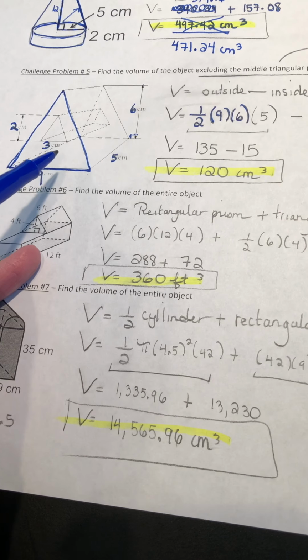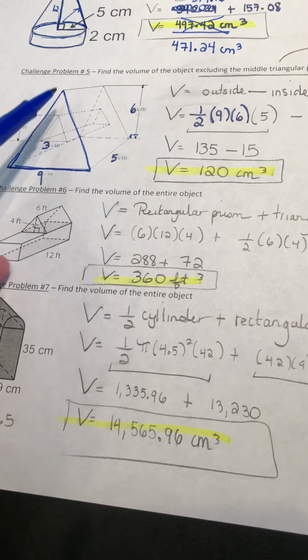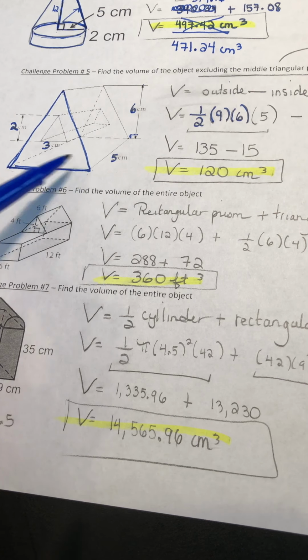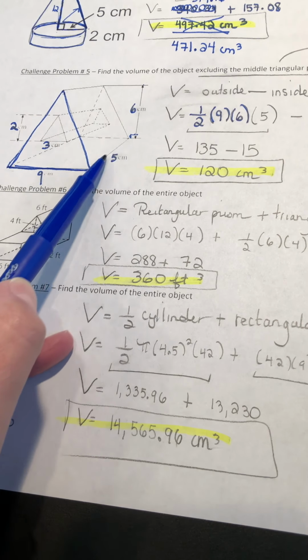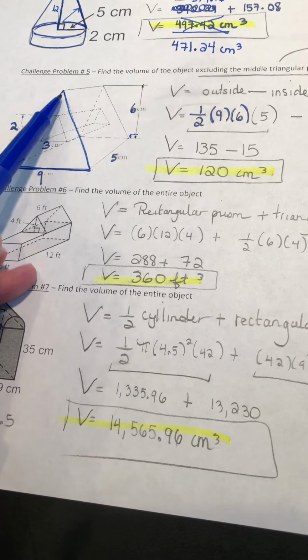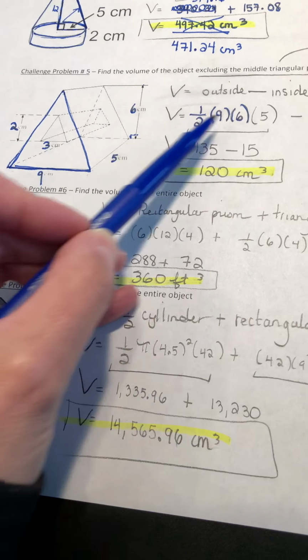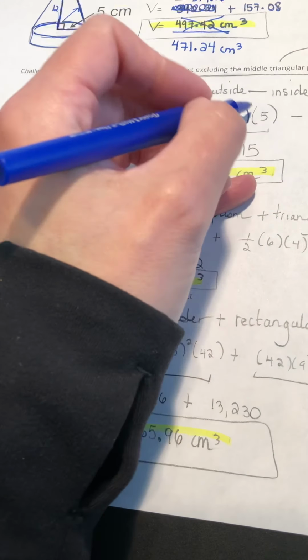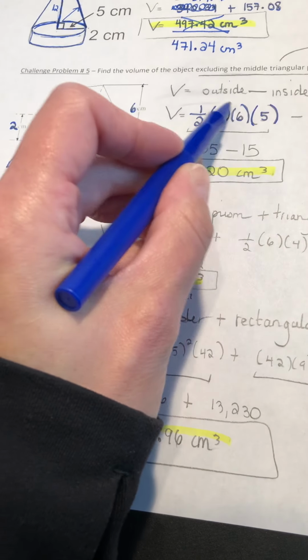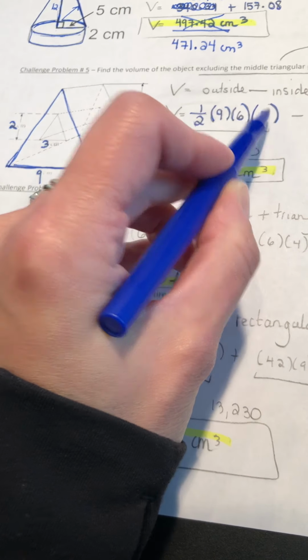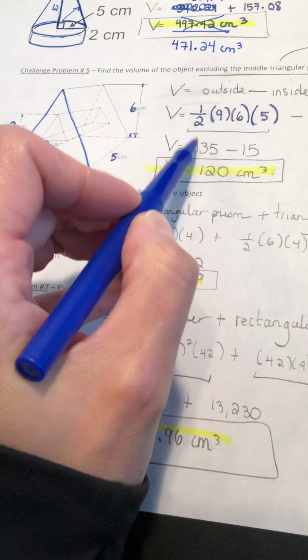How tall is the entire object? What's the height of the triangular prism? Well, imagine the triangular prism resting on the triangle. You could see it would be 5 centimeters tall. If we rested it on this shape, it would be 5 centimeters tall. So I'm going to multiply by 5. Area of the base times the height. And so that's going to give me 135.